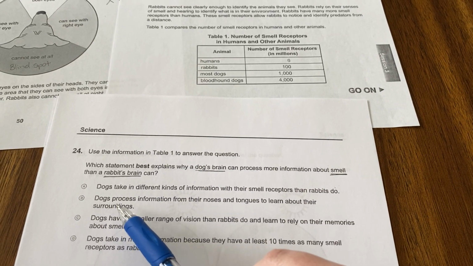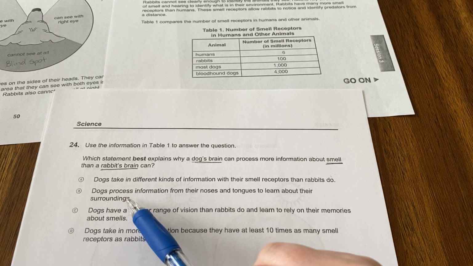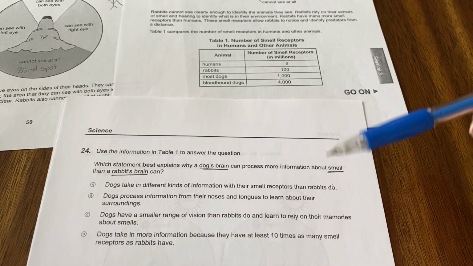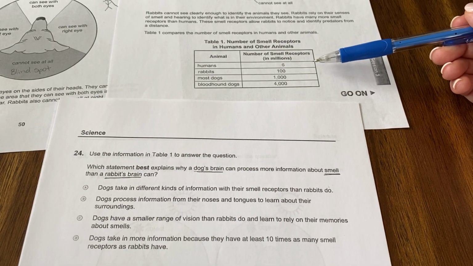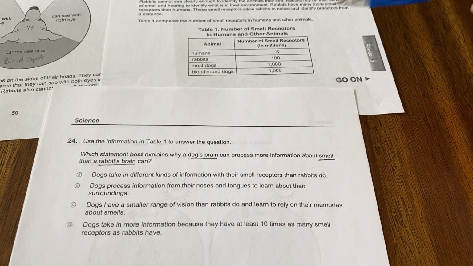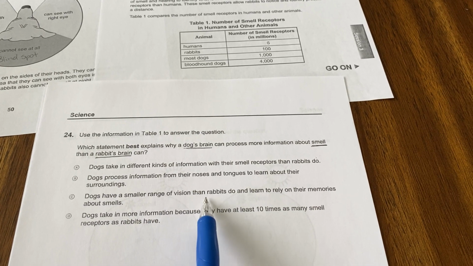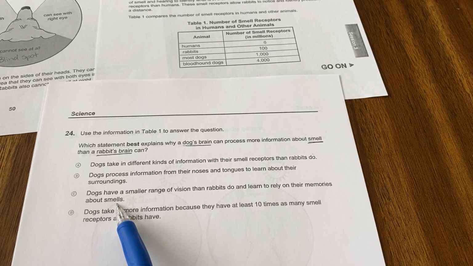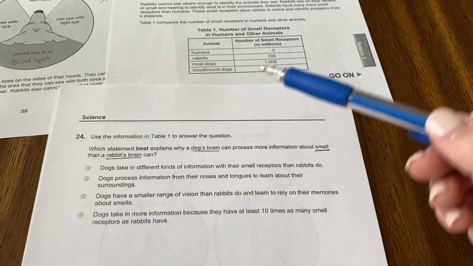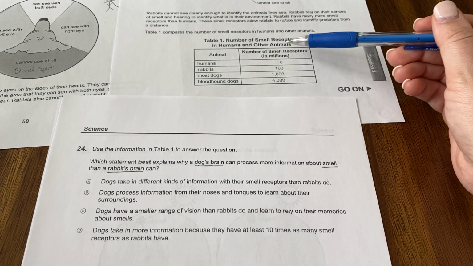B, dogs process information from their noses and tongues to learn about their surroundings. Well, again, that information is not covered within Table 1, so that's not going to help us explain it. C, dogs have a smaller range of vision than rabbits do and learn to rely on their memories about smells. Again, we're focusing on Table 1, and Table 1 does not give us any of that information.